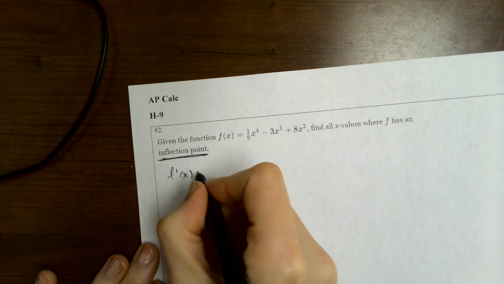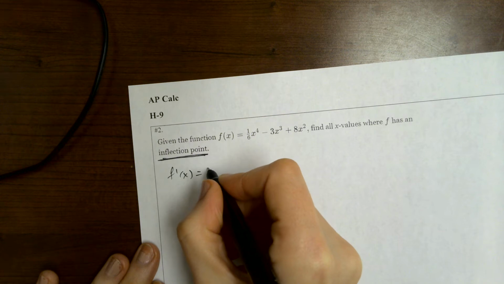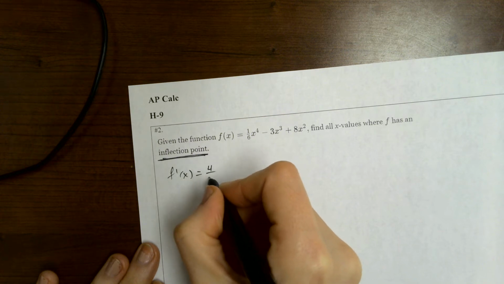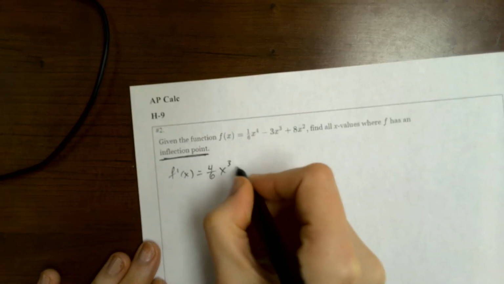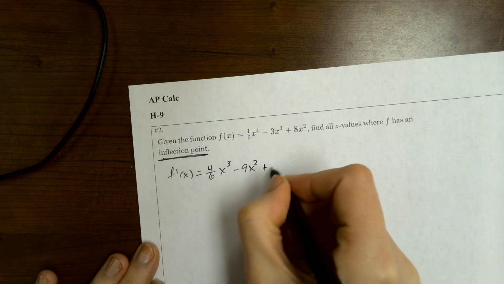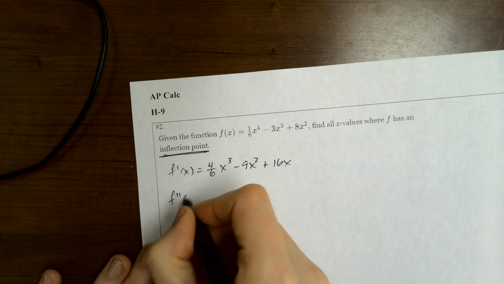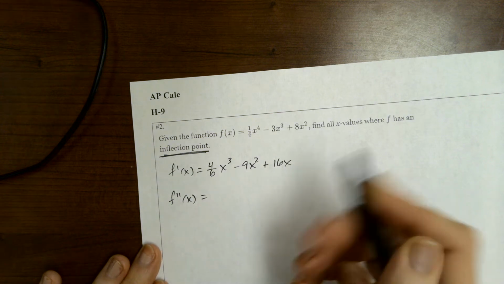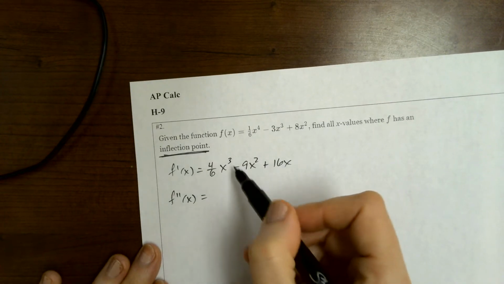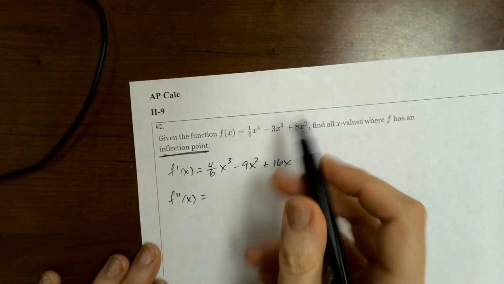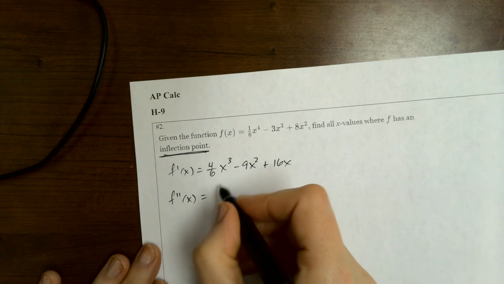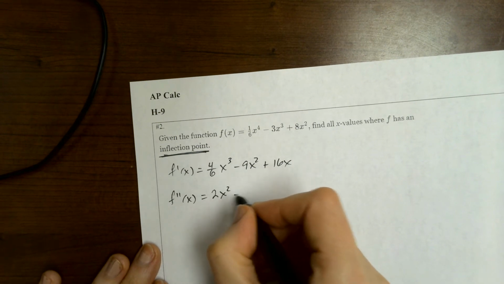So f prime of x is 4 6 x to the third minus 9x squared plus 16x. Okay, that's f prime. F double prime. What am I doing? I'm multiplying this by 3. Right, so it'd be 12 over 6 is 2.